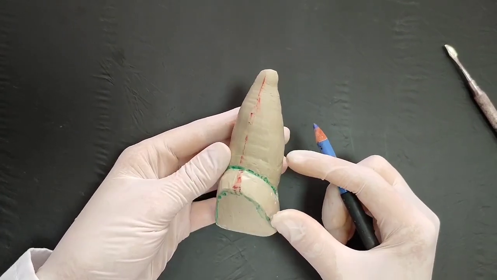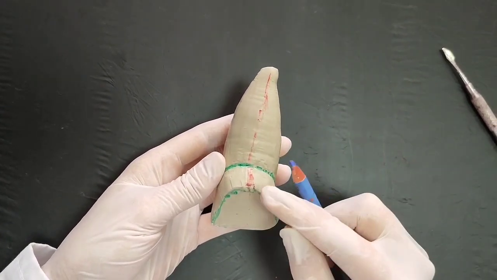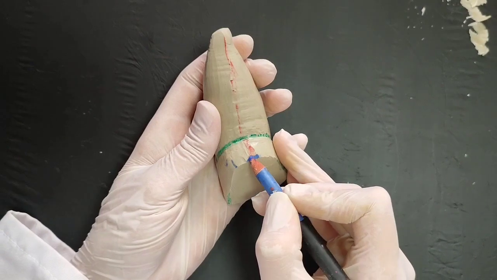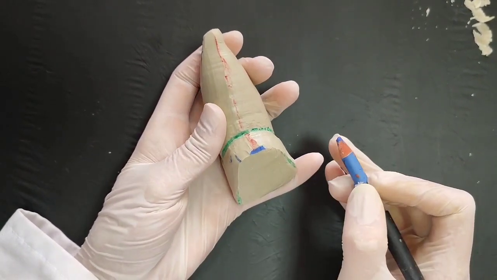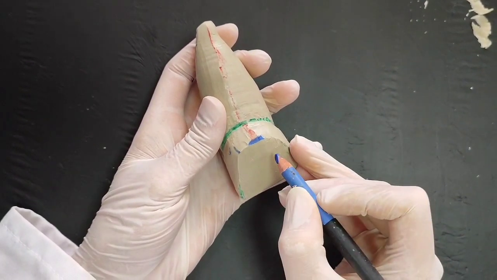Let's move now to the lingual side. First of all, we have to verify the position of the height of curvature located at 1/5 of the coronal height, the shape of the clearance zone, which is flat, and the shape of the undercut area, which is convex.